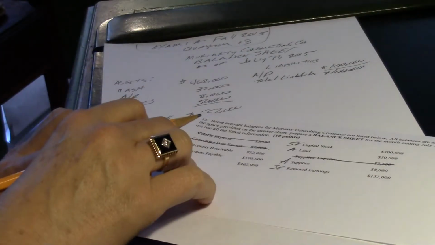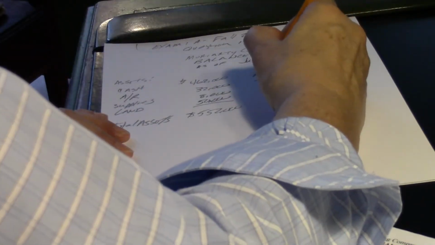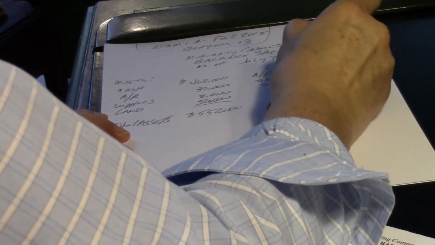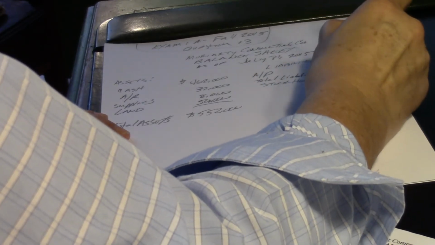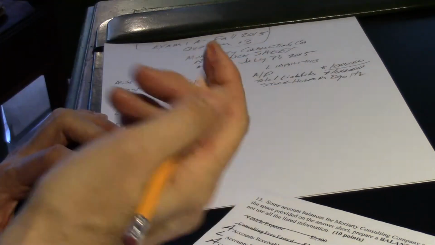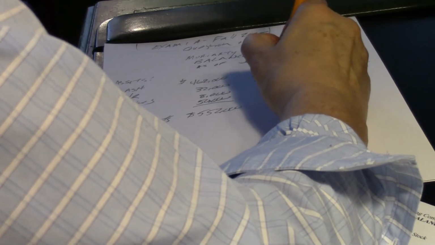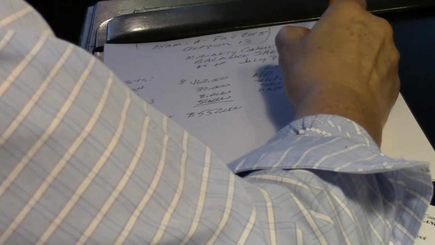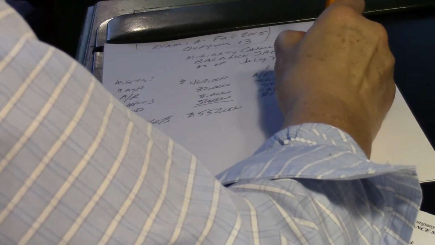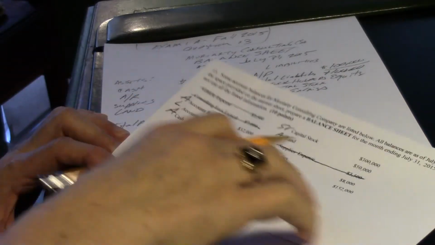100. Right. All right. Next is stockholders' equity. And we only have two things here, capital stock and retained earnings. So the capital stock was 300.